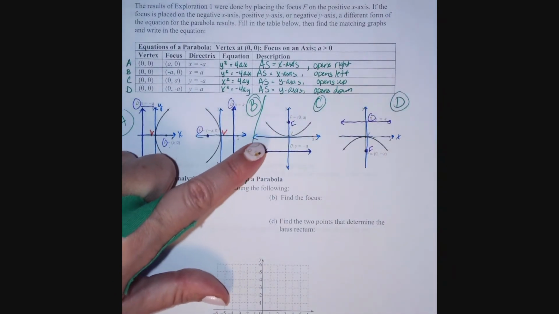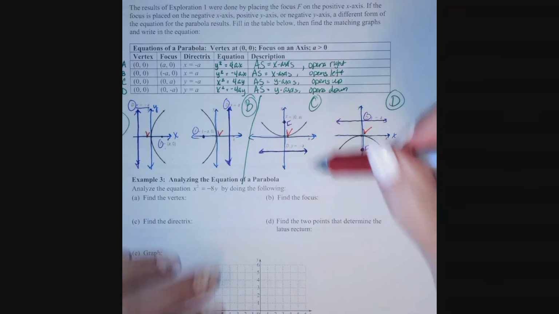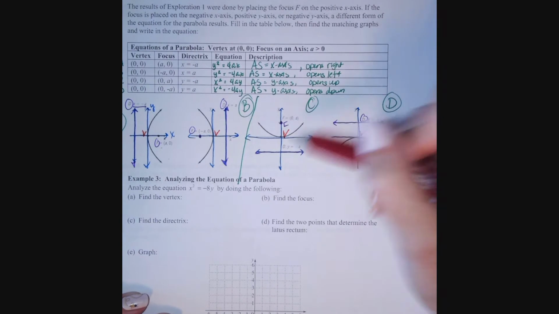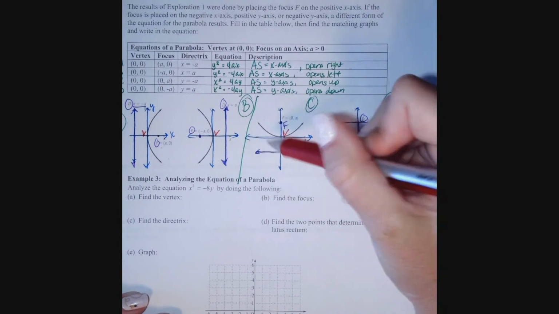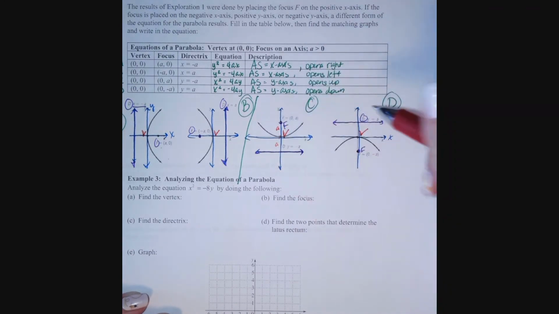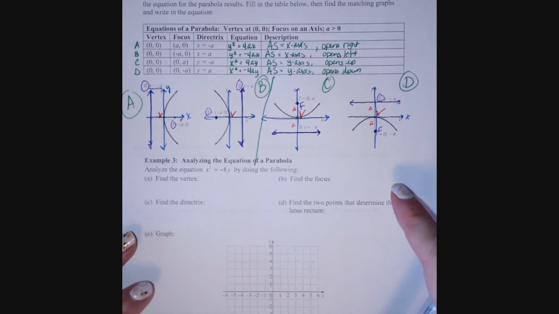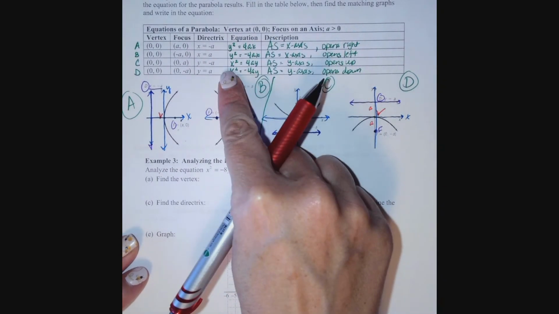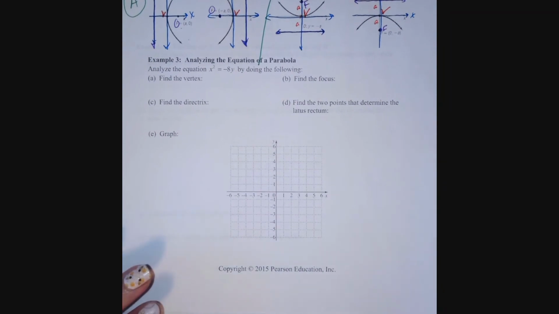Here's my vertex in the middle. The distance from the vertex to the focus is the same as the distance from the vertex to the directrix. Vertex to focus, that is A units, and that is also A units. That is A units, that is also A units away. Let's use these equations to figure out how to graph some parabolas. And I'm going to do my best to not get messed up.